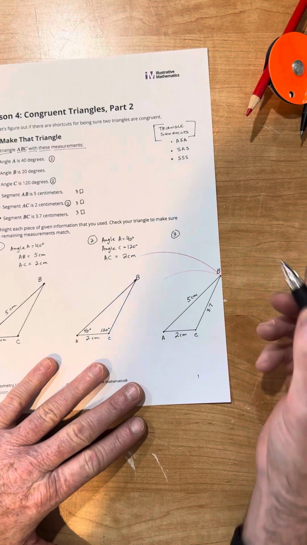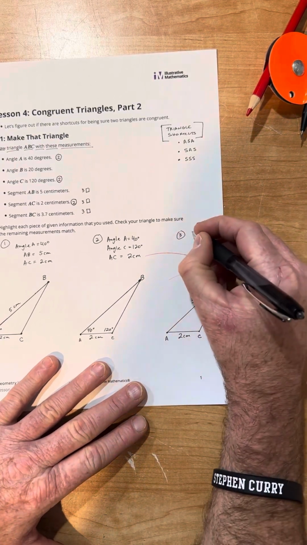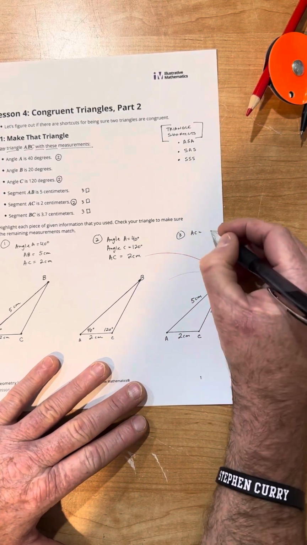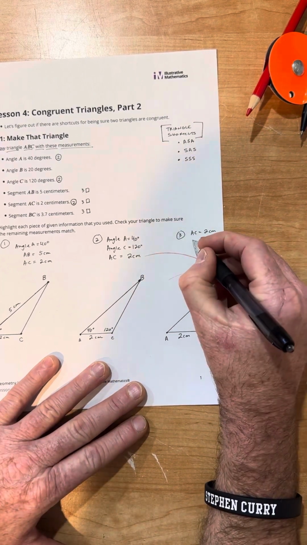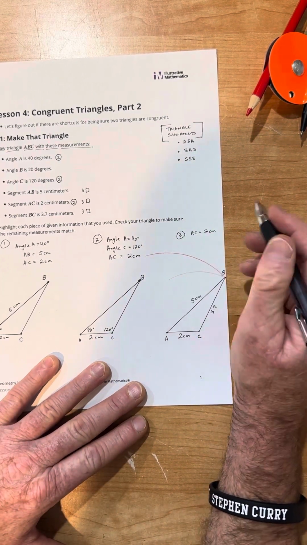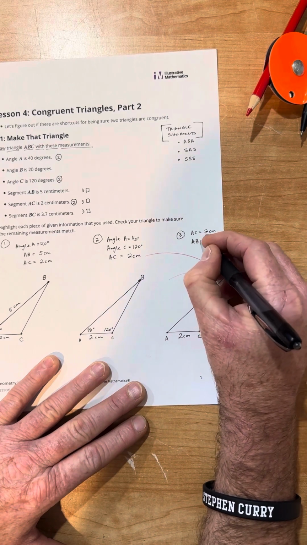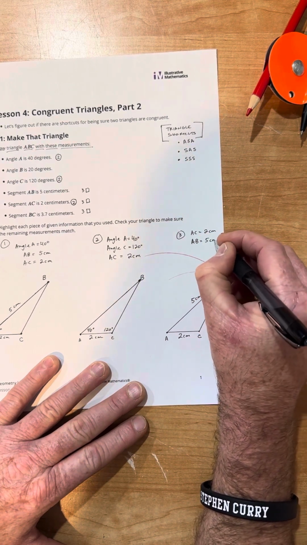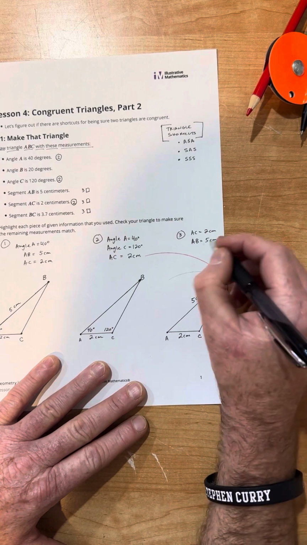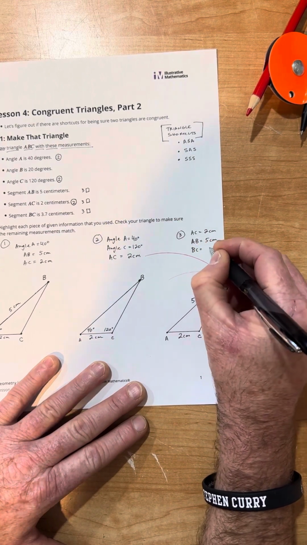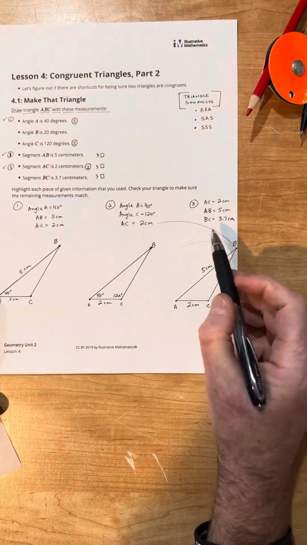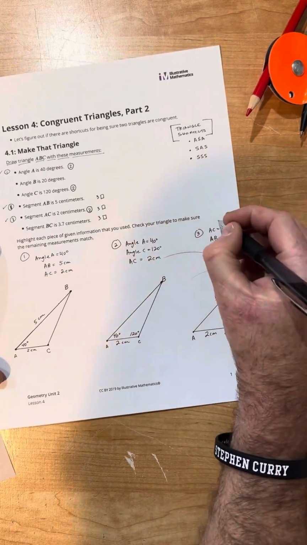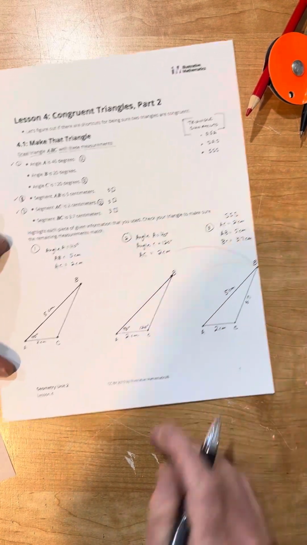In the third one, we just did sides. So AC equaled 2 centimeters, AB was 5 centimeters, and BC equaled 3.7 centimeters. So we just did the sides, so this would be like side, side, side.